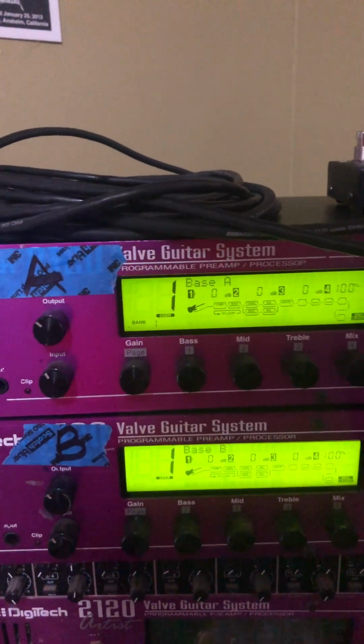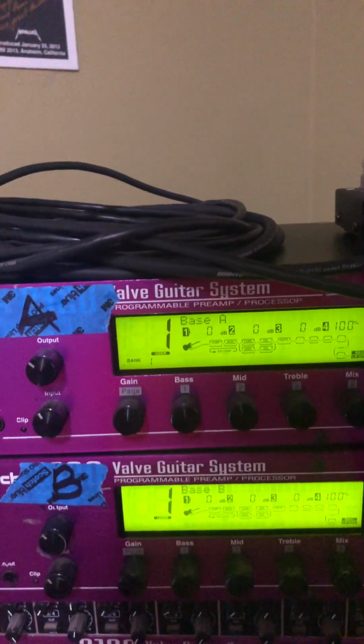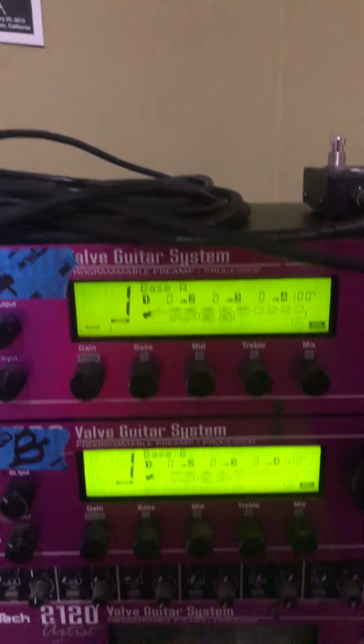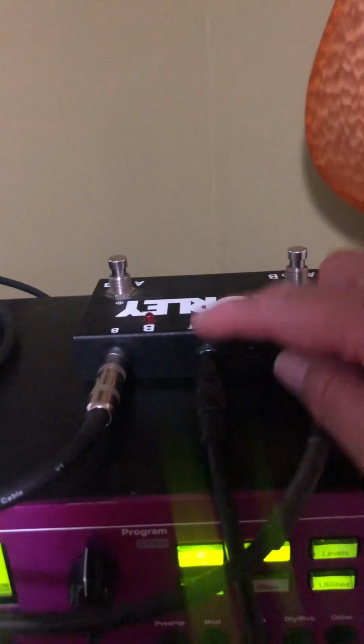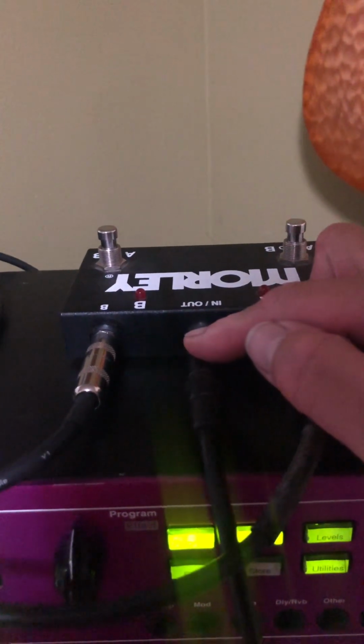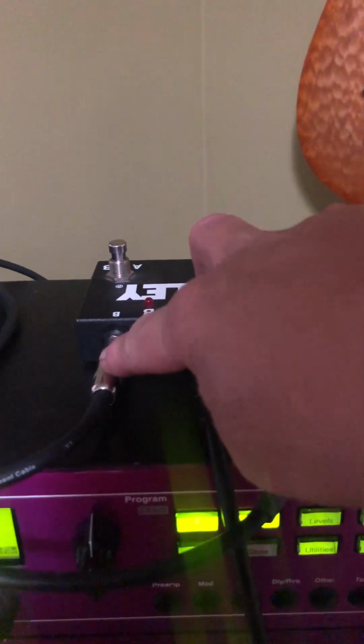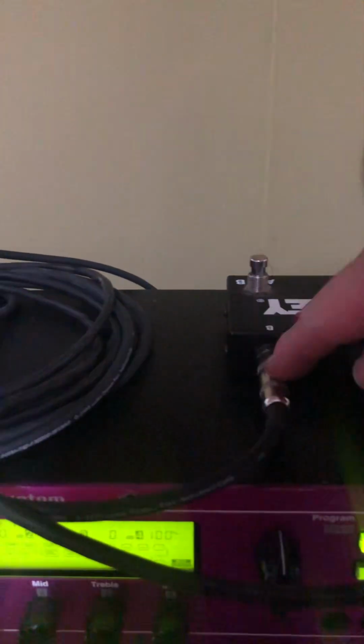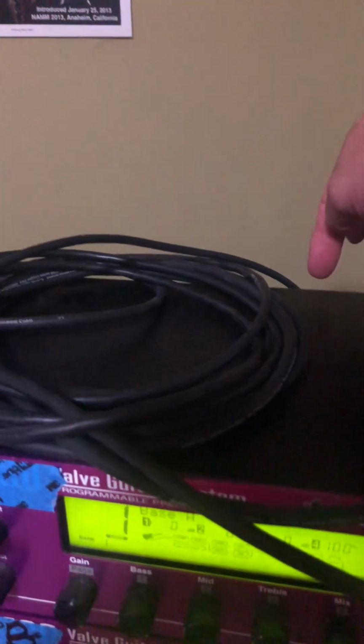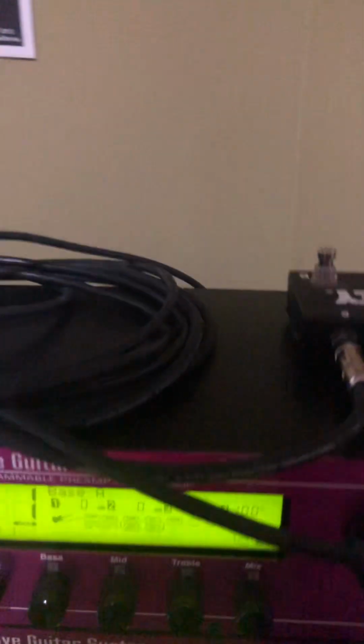Now that I have figured out how to run both units off of one pedal, I was going to make this video to show you guys what I'm doing. So first thing I did was I split my signal. So this is the input, and then it goes to this splitter, and there's a left and a right, and those go into the effects return of each unit.